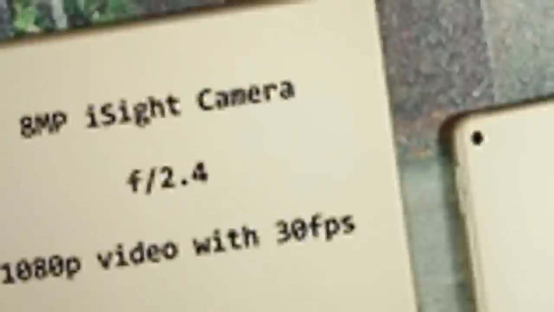Alright, so let's talk about the camera. Whether you get the iPad Pro or the iPad Air 2, you get the exact same cameras, both on the rear and the front. On the rear, you have an 8 megapixels iSight camera with an aperture of f2.4, and you can record video in 1080p at 30 frames per second. On the front, you've got a 1.2 megapixel FaceTime camera with 720p video recording capability.